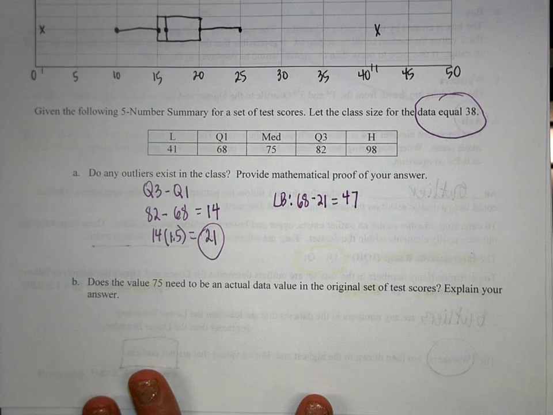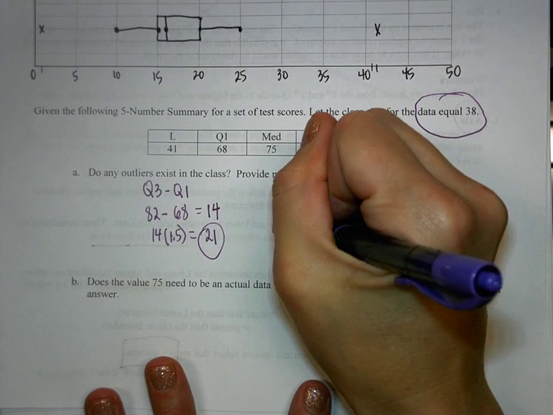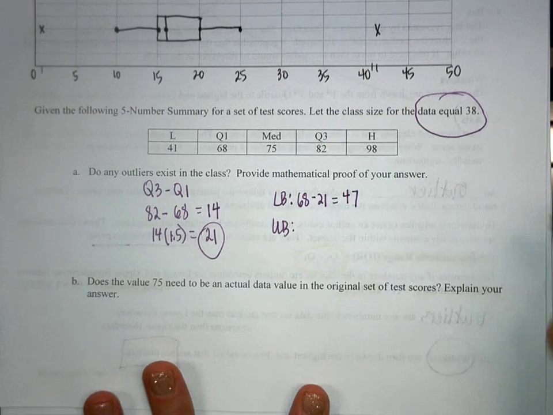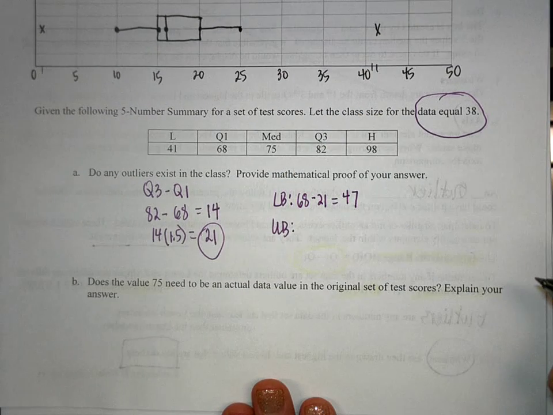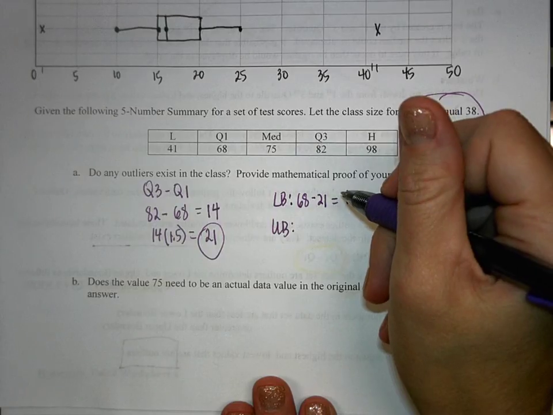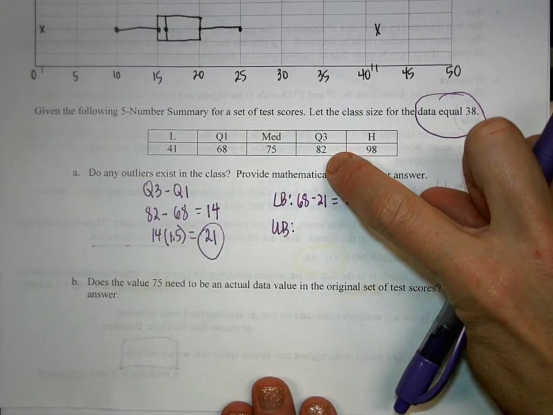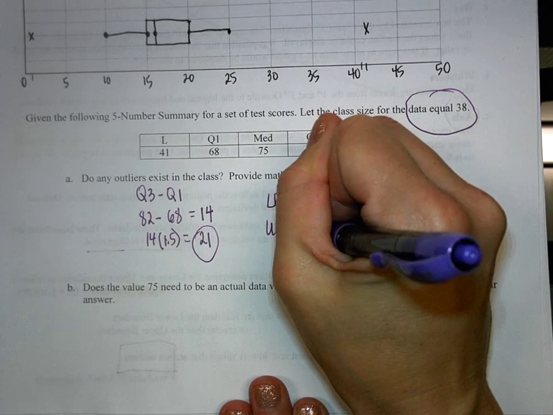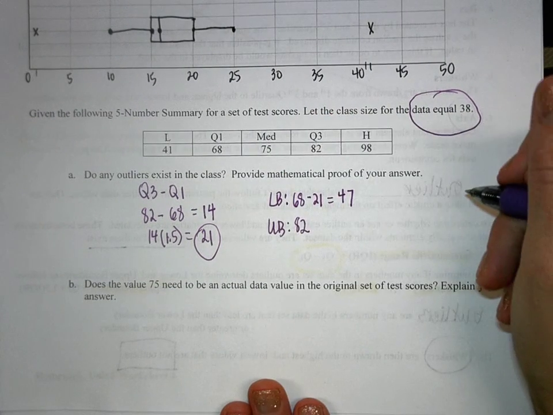Okay, and then we take our upper boundary, and what value do we take? We take our Q3, which is 82, and then what do we do to that? Very good. We add that same value.